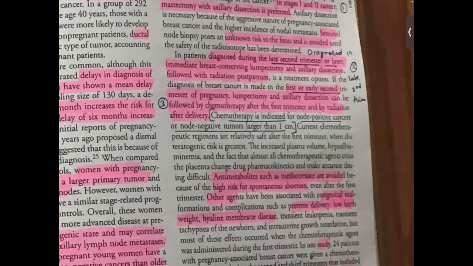So next scenario, if it is diagnosed during the late second trimester or later, immediate breast conserving lumpectomy and axillary dissection followed by radiation postpartum. With late second trimester, the advantage is that we can give chemo. So we can do lumpectomy and axillary dissection followed by radiation postpartum.